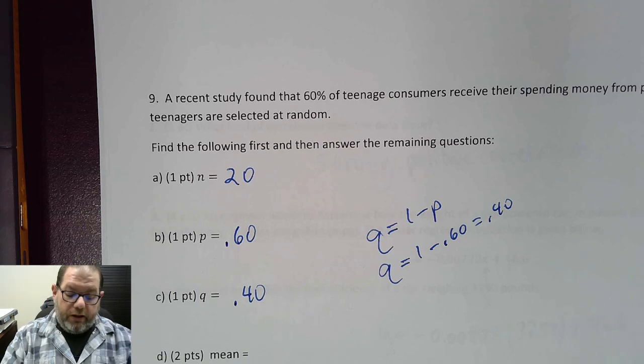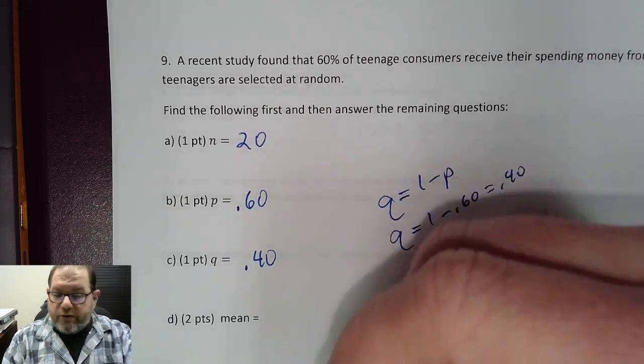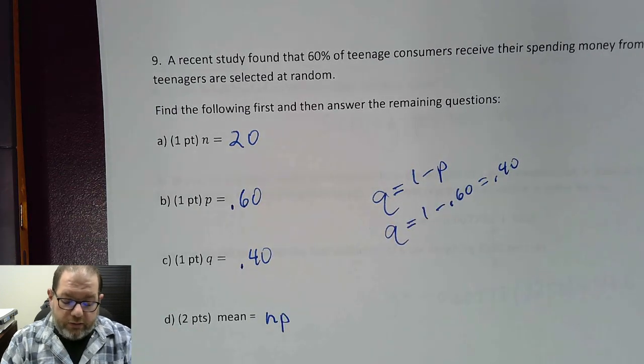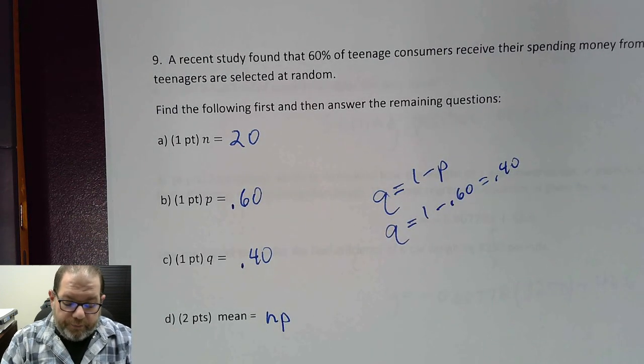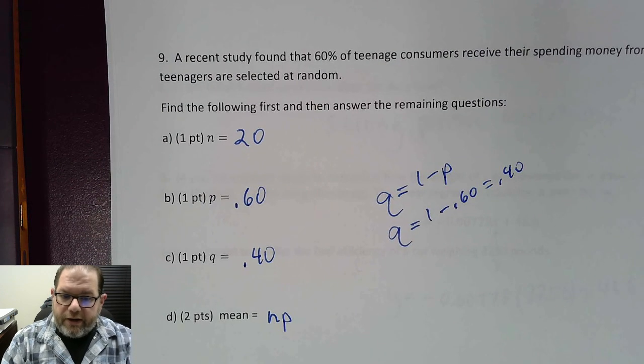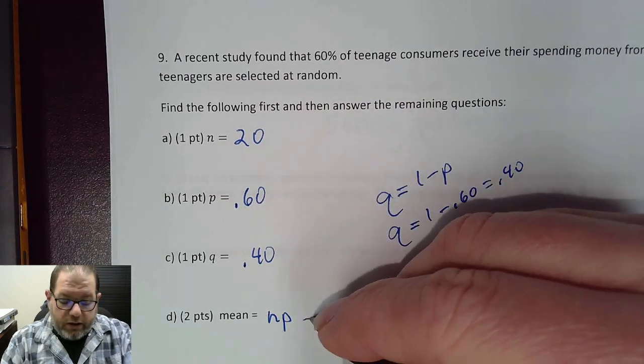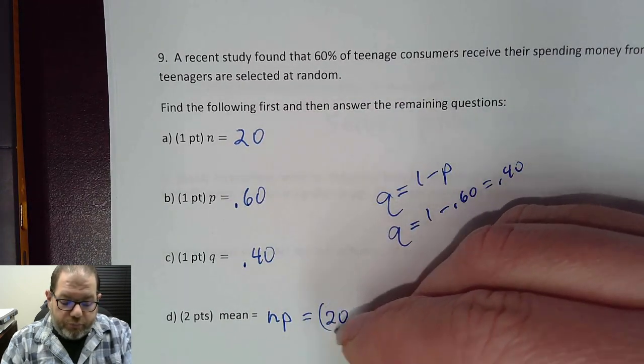Okay, so the mean, now this is going to be a formula, and as we mentioned in class earlier this week, the mean is calculated by taking n times p, so we know n is 20 and p is 0.60.